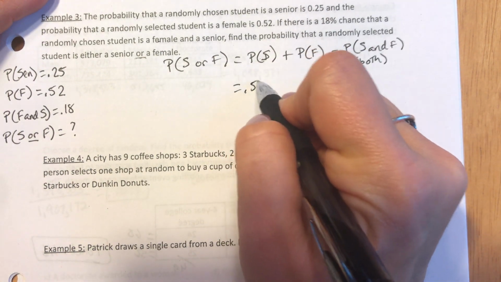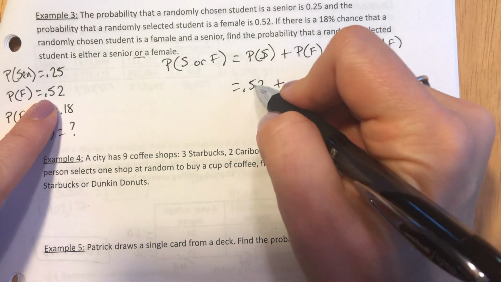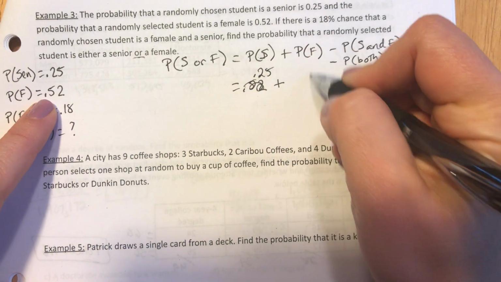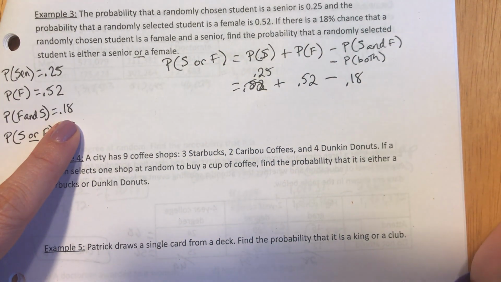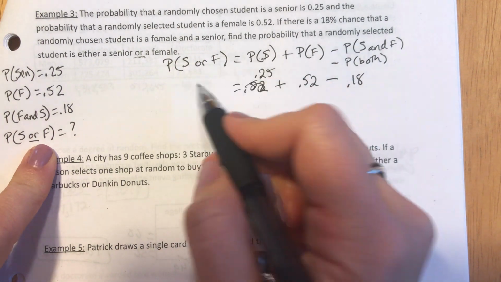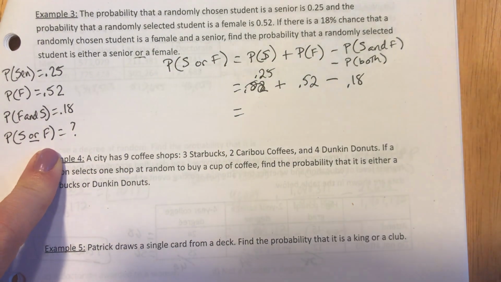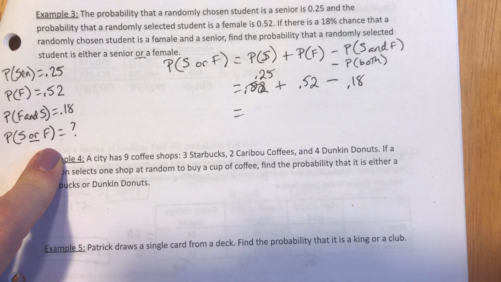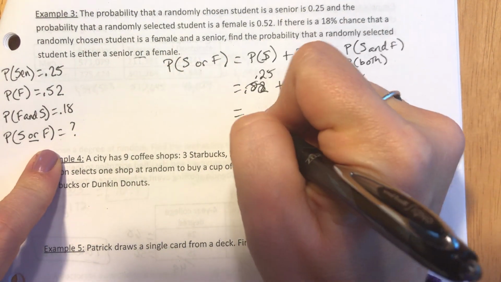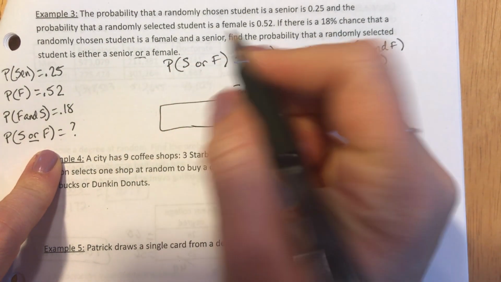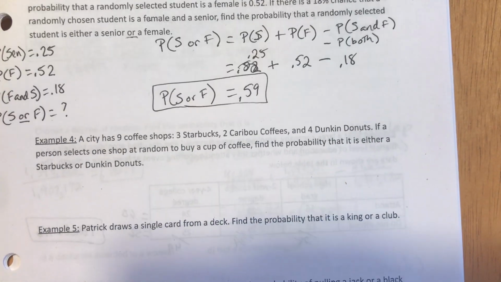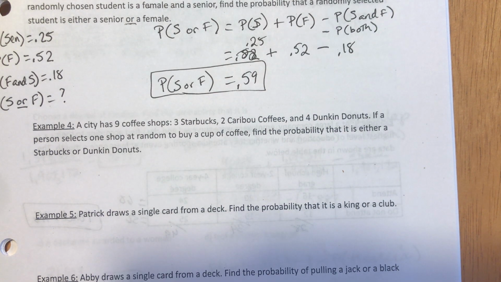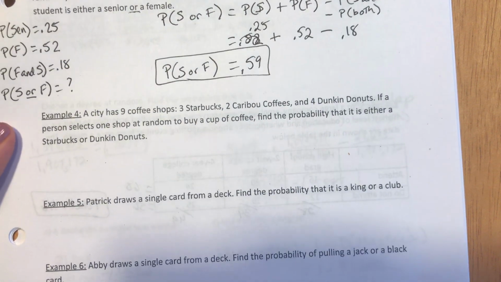Probability of senior is 0.25. Probability of female is 0.52. Minus probability of both is 0.18. And this is what we're looking for. So 0.25 plus 0.52 minus 0.18 is equal to 0.59. And that's your answer. Okay? So if you want, you could pause and try these next couple ahead of me, or if you want to watch as I go through them, you can.